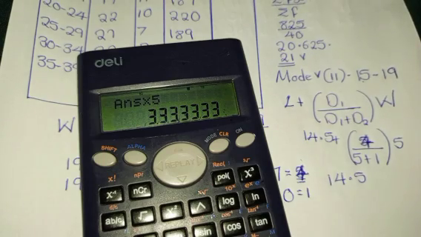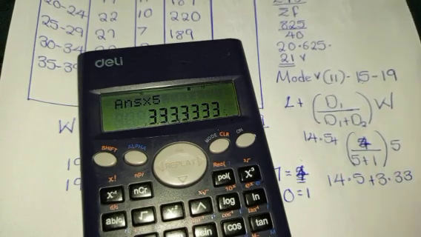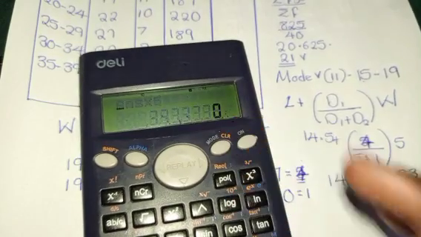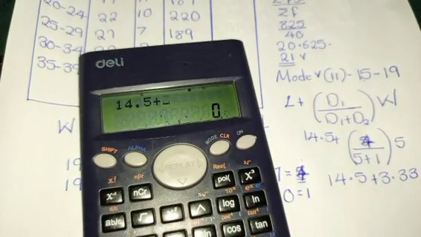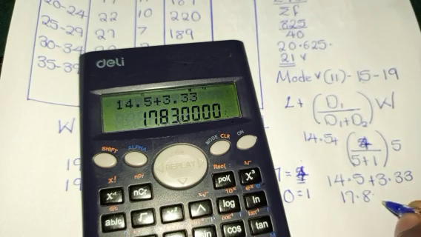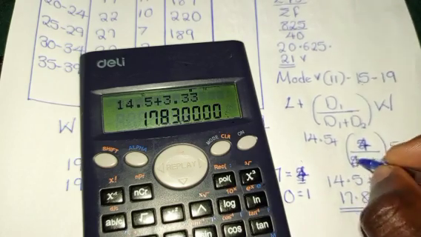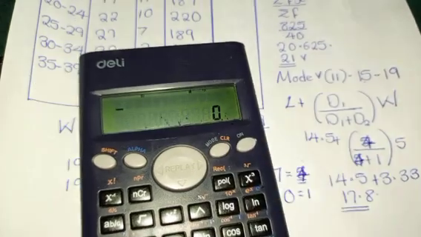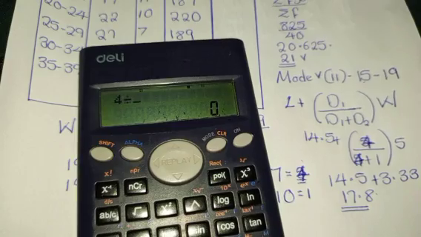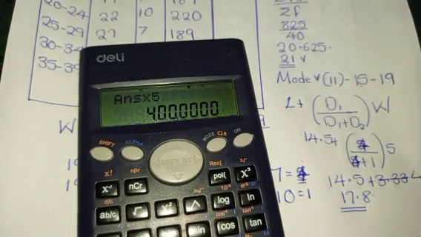We always round up, so we just add 14.5 plus 3.33, and you get your answer to be 17.8. Sorry, this has also affected here, we did not change. So we have 4 divided by 5 times 5, getting your answer to be 4.